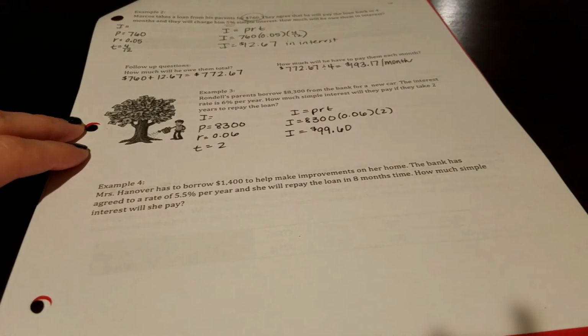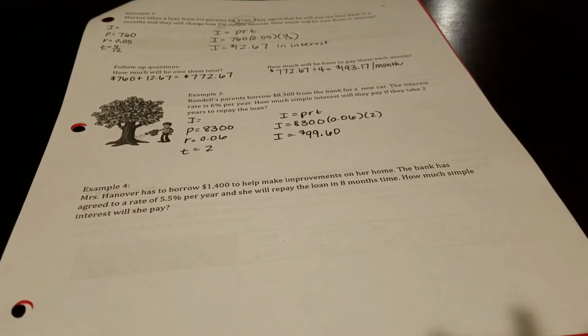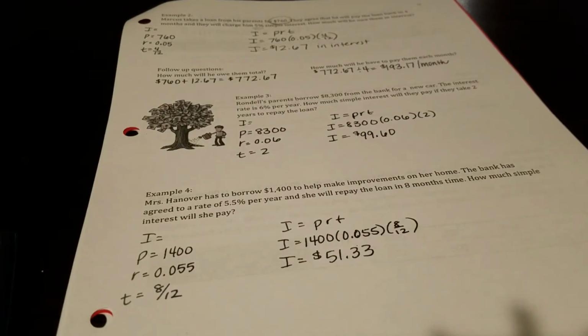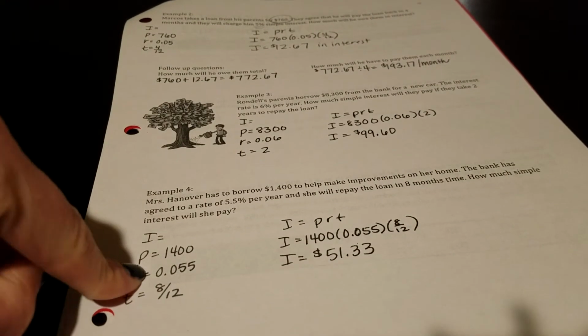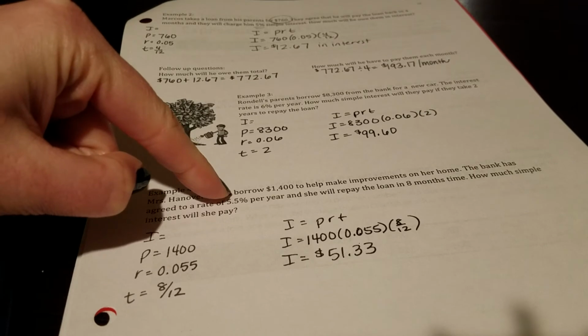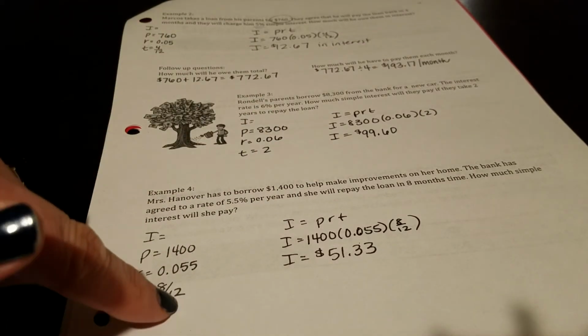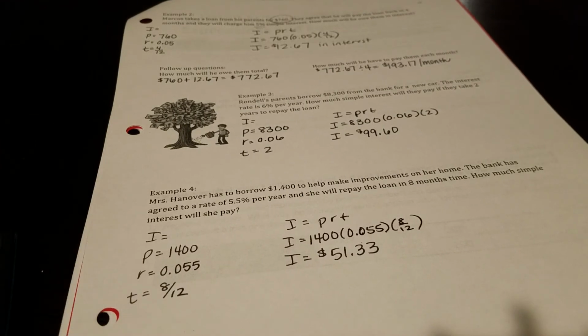Take a look at example number 4. This one's a little trickier just because of your time, so pause the video and see if you can figure it out. Tricky: your rate had to be 0.055 because of the 5.5%, and your time was 8 months, so compare 8 months to 12 months, so it's 8/12 of a year. You should have gotten 51.33.